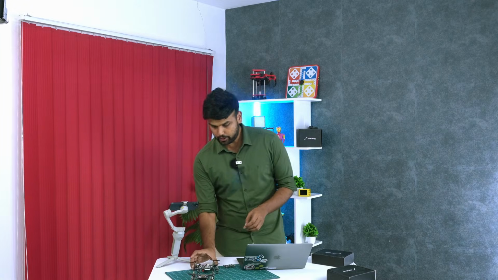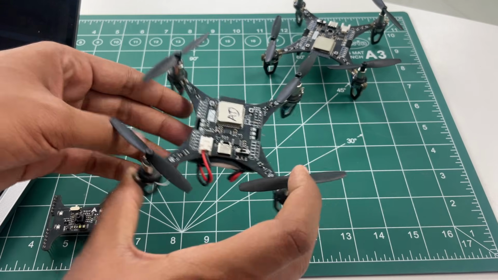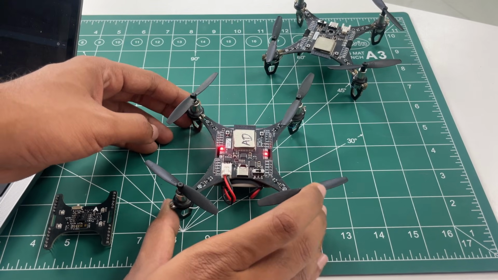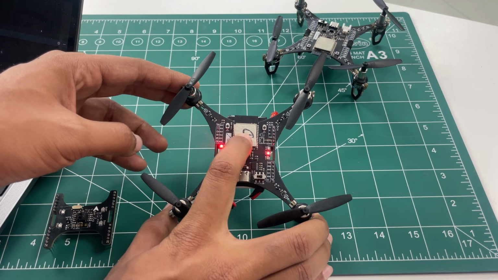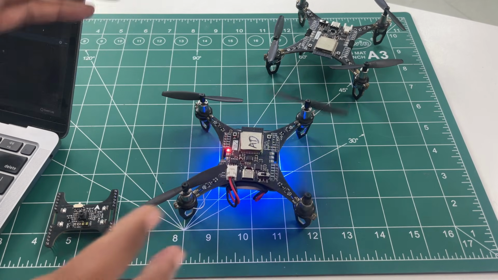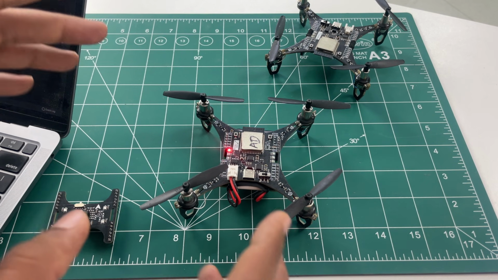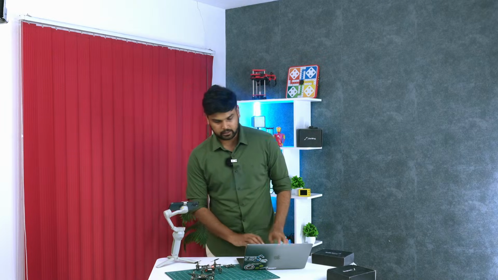Okay, so we have our drone over here with the positioning shield already connected to it. So I'm just gonna turn it on. And as you can see, I've also written AD on this drone, which is the last two digits of the SSID for this drone. Since we have many drones, I didn't want to confuse. So this blue LED blinking indicates that it is ready to pair.